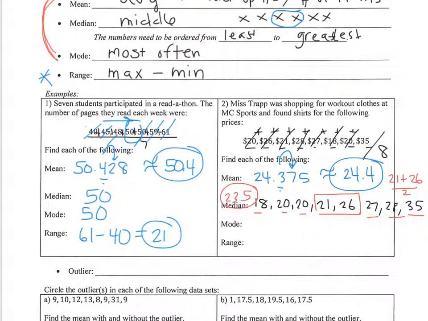The mode is the number that occurs most often, which is 20. And the range is the highest number minus the lowest number. So 35 take away 18 is 17.